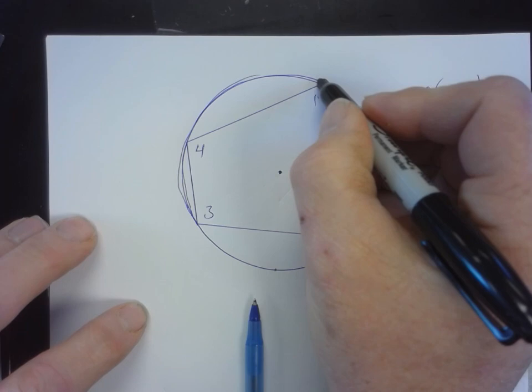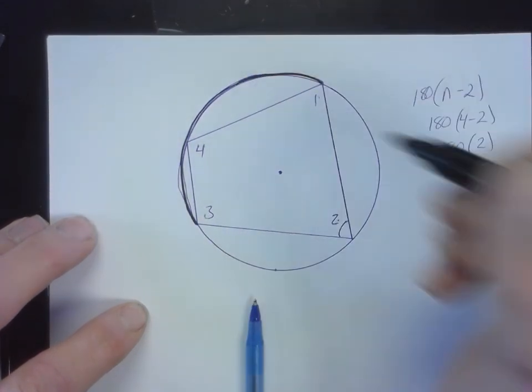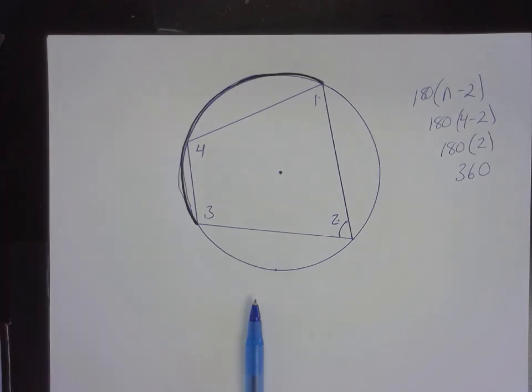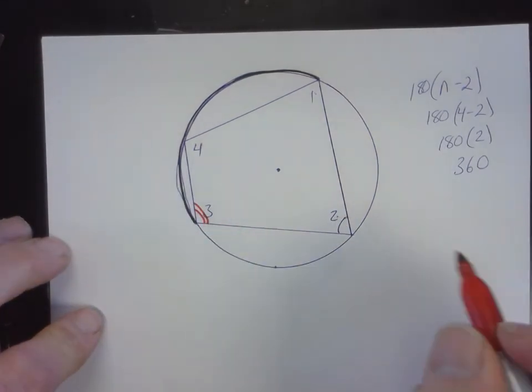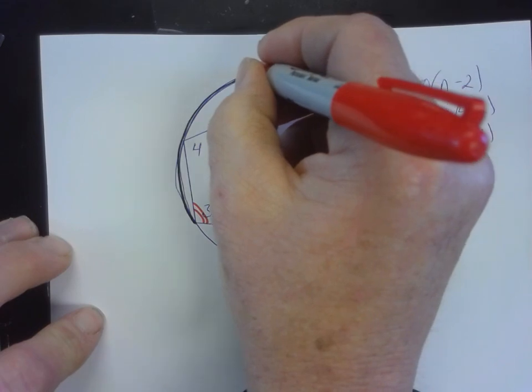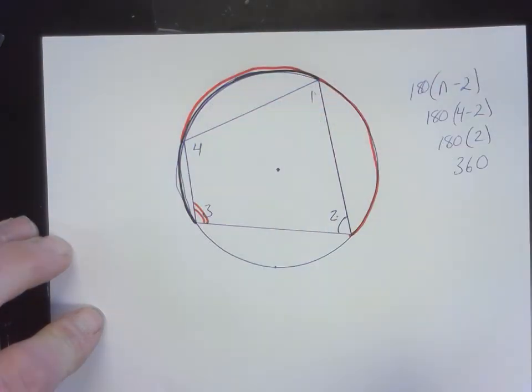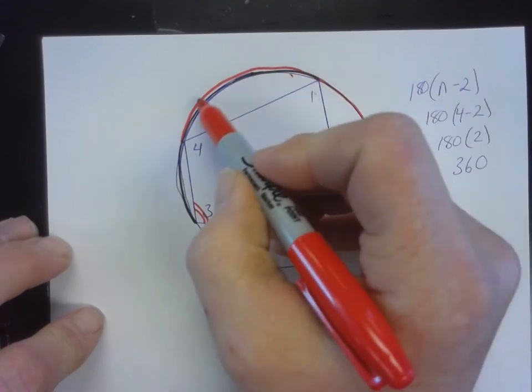It intercepts this arc, doesn't it? Okay. Well, angle 3 intercepts that arc, doesn't it? So see how they both intercept this arc, this piece?